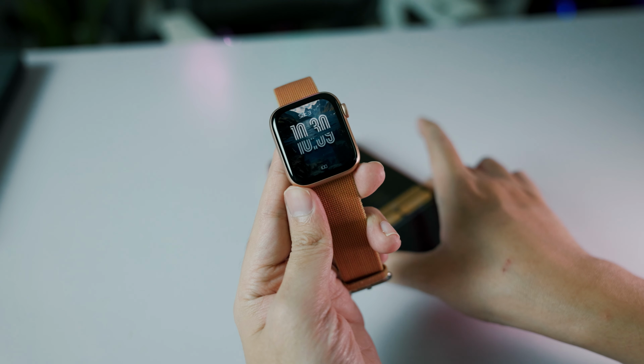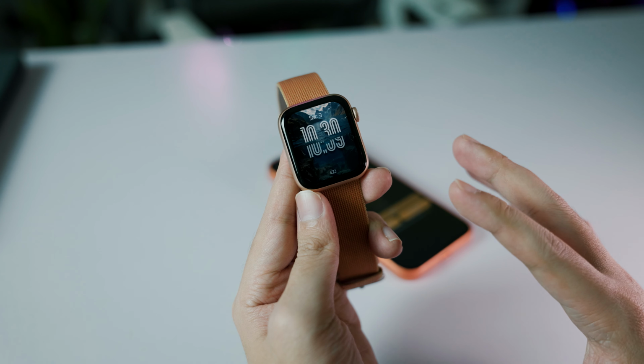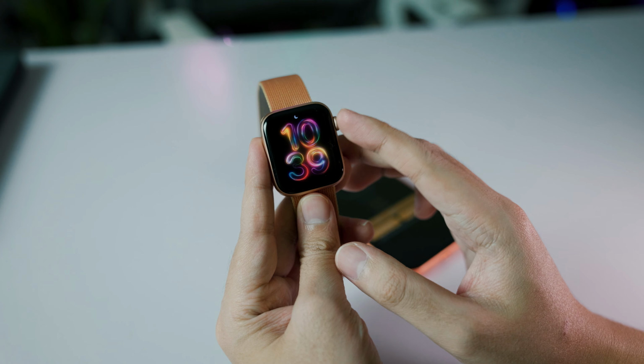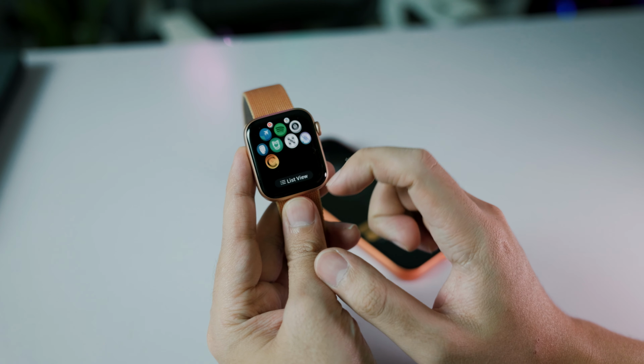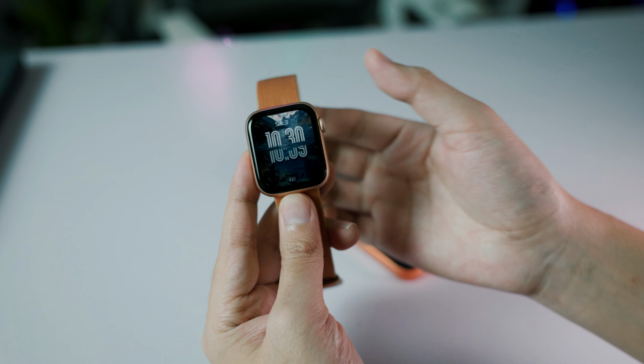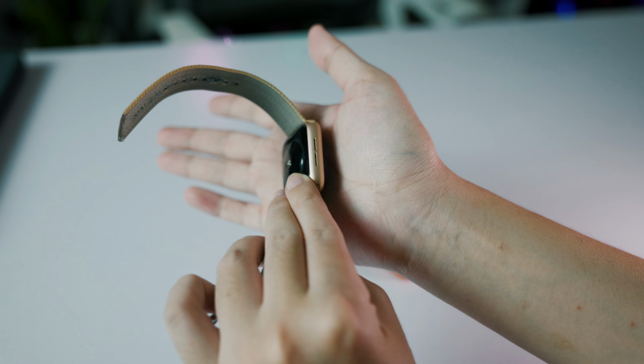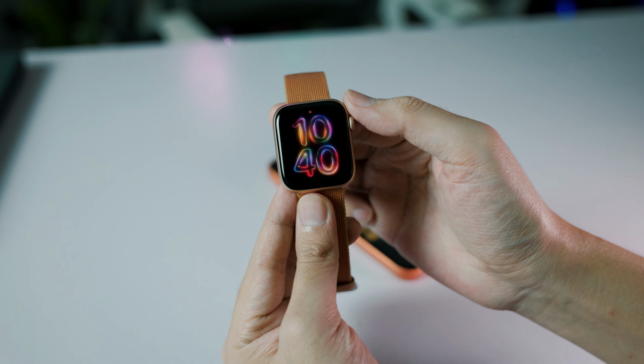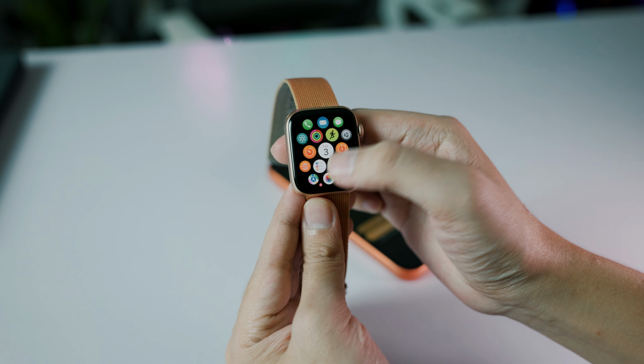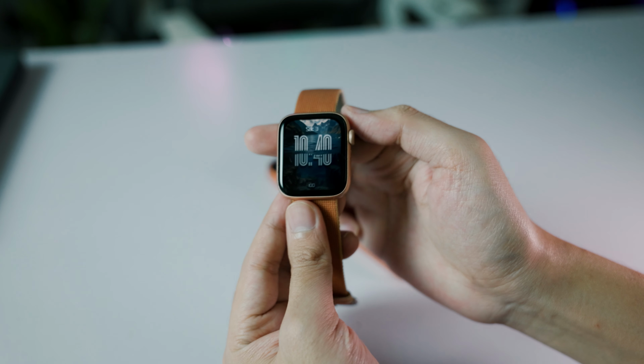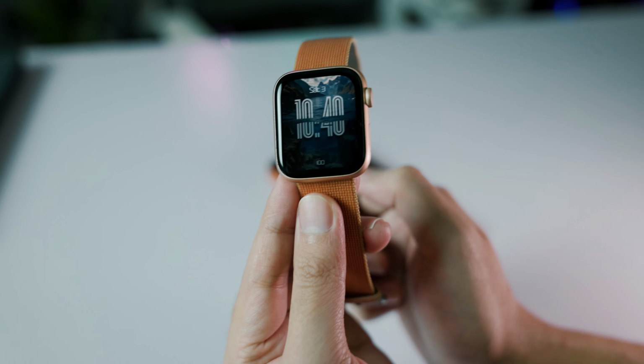You need to remember that this isn't a native watch face. It is a custom app, so you need to open the app and stay on the app. But when the watch is turned off and when you wake it up, sometimes it goes out, so you need to make sure you stay on this app. But it's kind of cool for me.